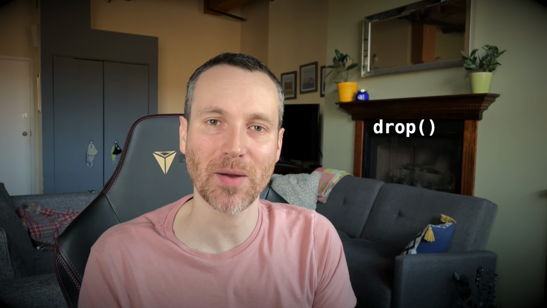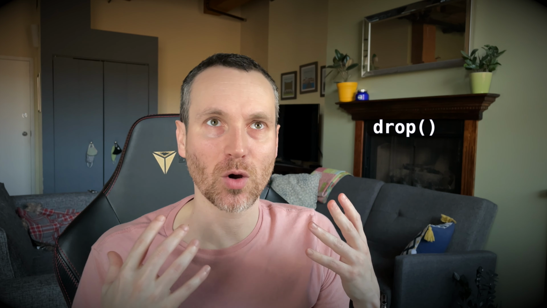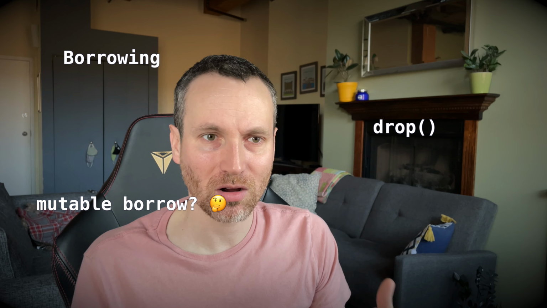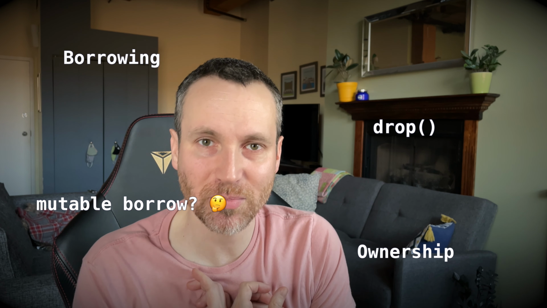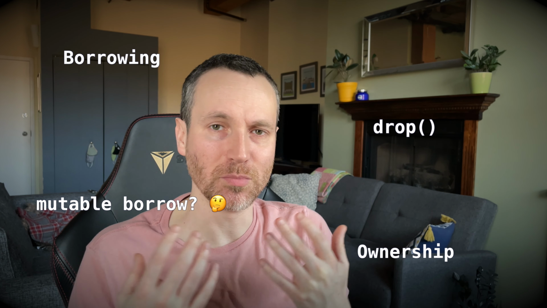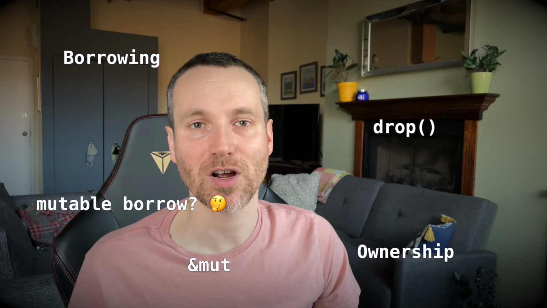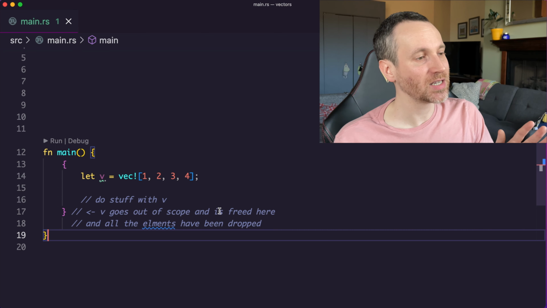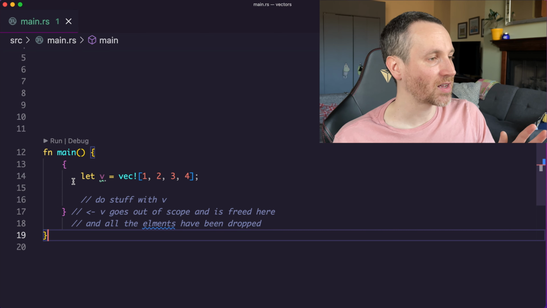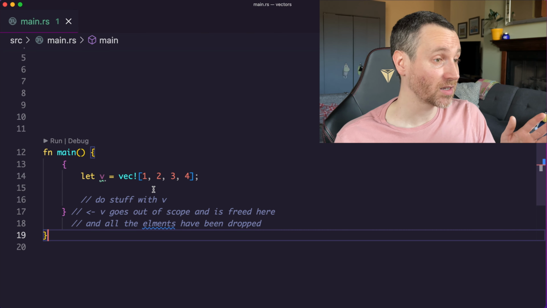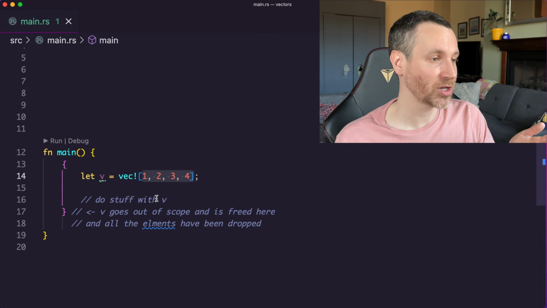So when we're talking about Rust, some of the things that always pop up in my mind are: when are the values dropping? And then also, are we borrowing? Is it a mutable borrow? Do we have ownership? Is it a mutable reference? These are a couple of things to think about. So let's look at this example here, because one of the things we need to specify is we have a scope of v, and this is again a vector of i32.